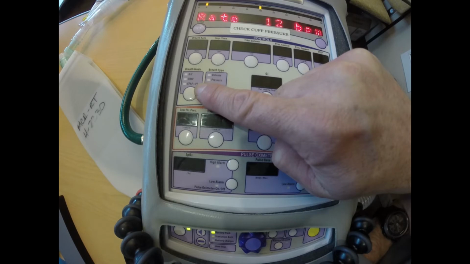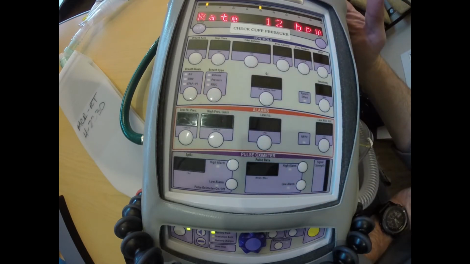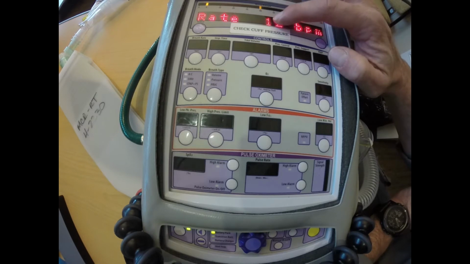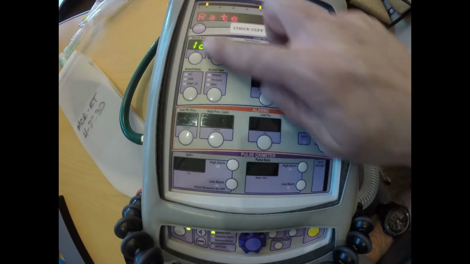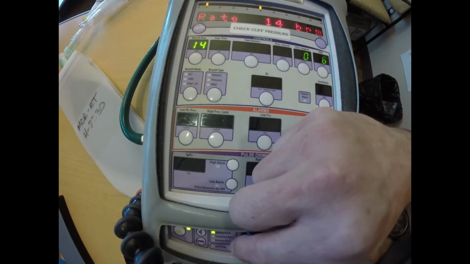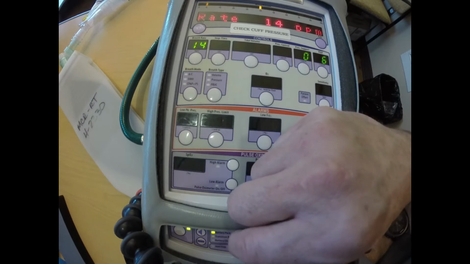The REVEL ventilator has an apnea alarm in it. That apnea alarm will be triggered after 20 seconds of no ventilatory effort by the patient, and it'll default right now to 12 breaths per minute. I could choose to increase that to 14 or 16 or whatever I wish to do.